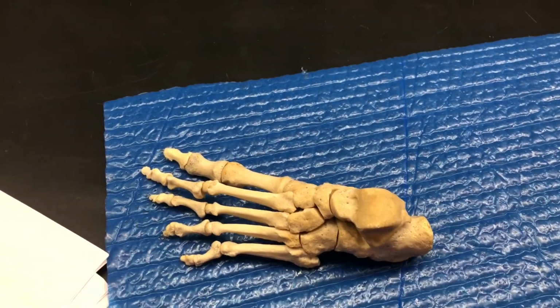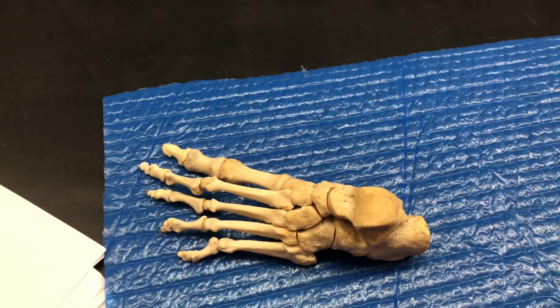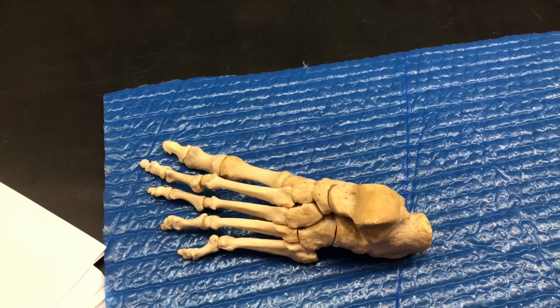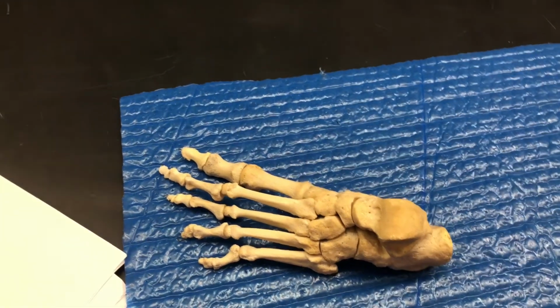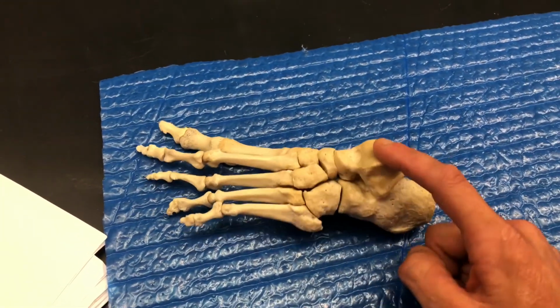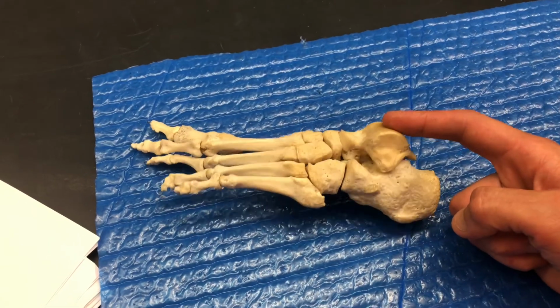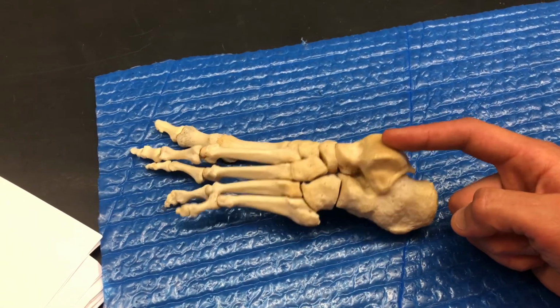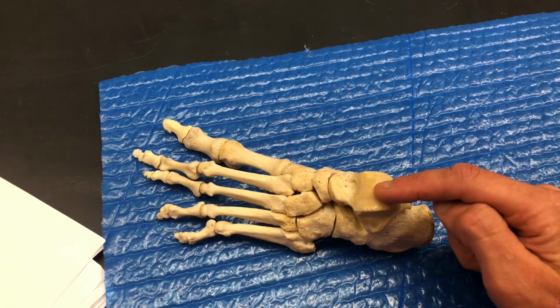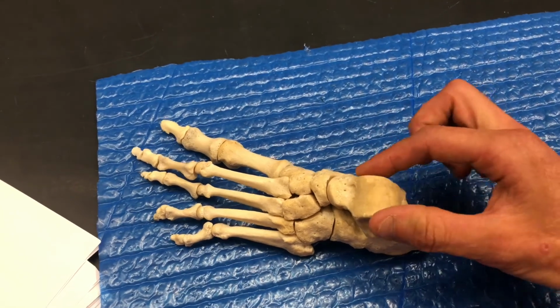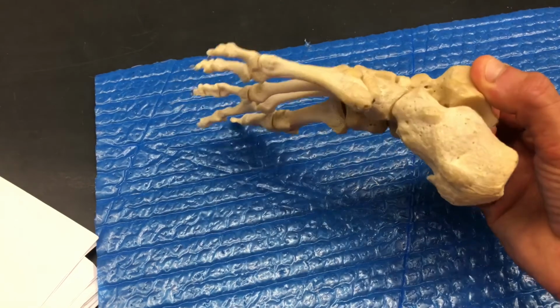Now, the first structure that you see on your checklist are the tarsal bones. And we're going to go through those one by one. Number 1 is the talus. What I like to say is that the tibia sits on top of the talus. The talus is creating our true ankle joint. So the talus is the most superior and proximally located bone. I can hold the talus all by itself.